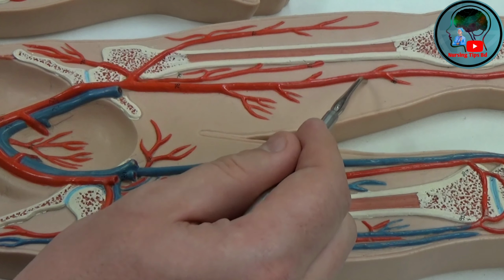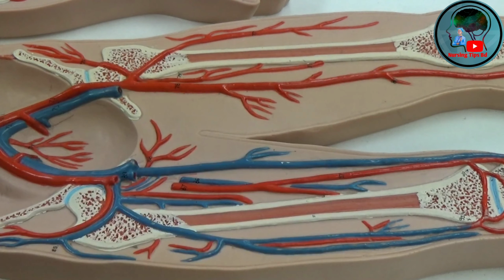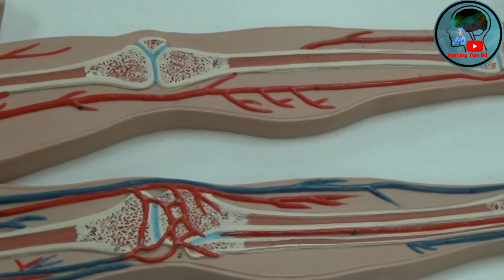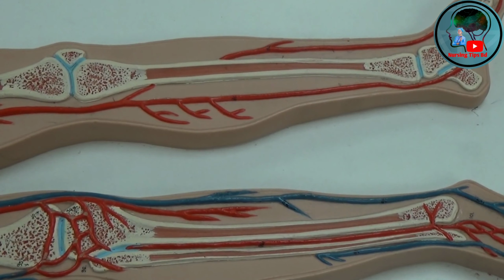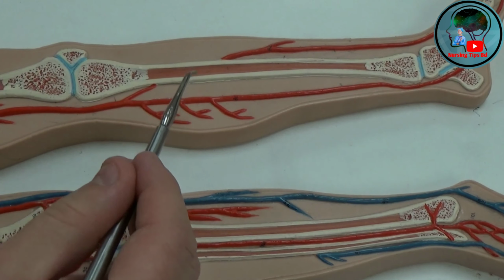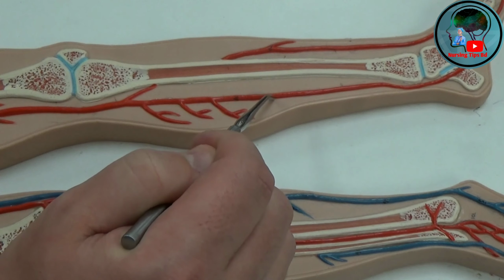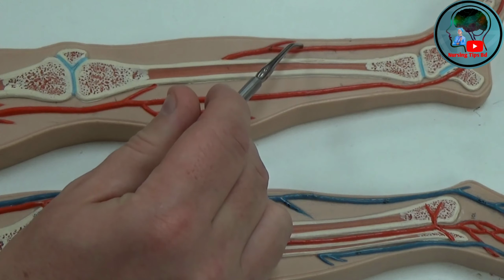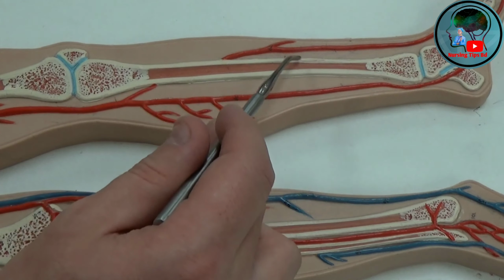We follow the femoral artery and vein down. After our branches down here, we get down into the posterior tibial artery and vein. So if this is the posterior tibial artery and vein, this makes this the anterior tibial artery. Sorry, there's no vein there, but artery.